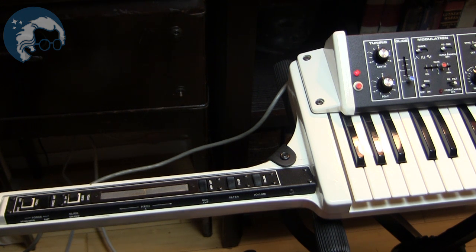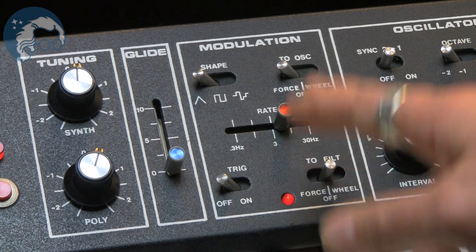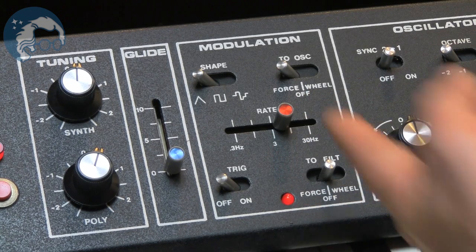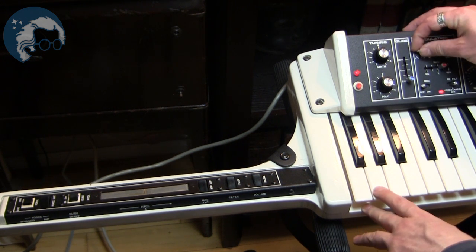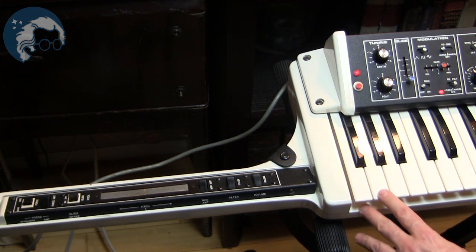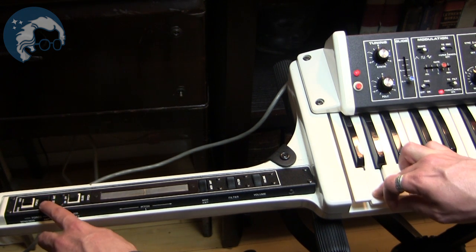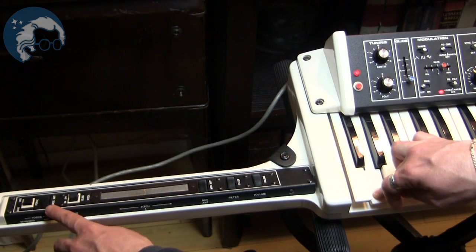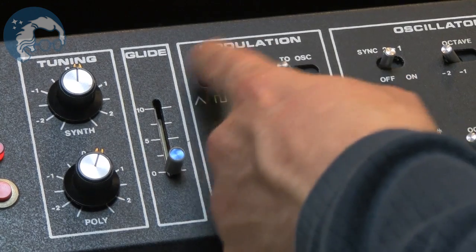We can also switch that to modulation. So then when we engage the aftertouch, we'll get the modulation settings that are happening here in this section. Right now we have a triangle wave and the rate's at 3. And of course you can change that. You can change it to a square wave, and control the amount by how hard you press the key, or by how hard you press the key in regard to the force amount. We also have sample and hold.